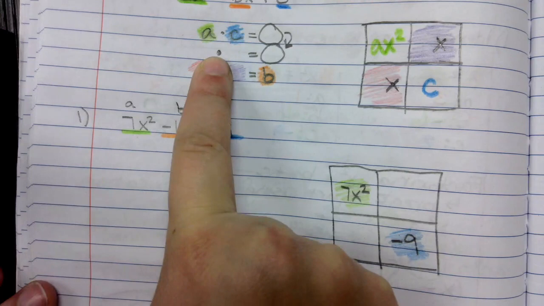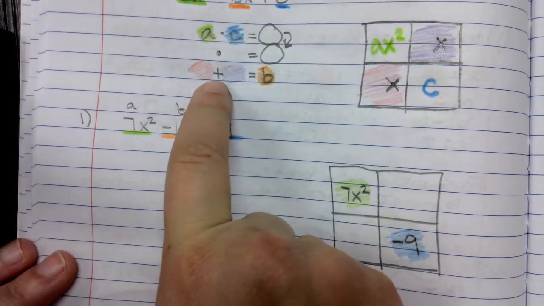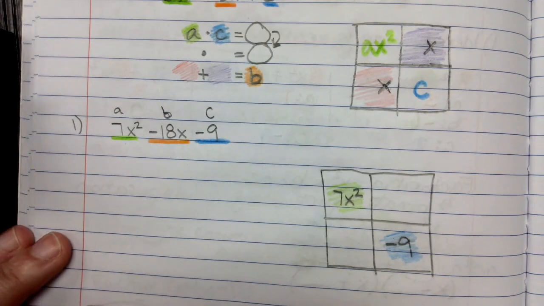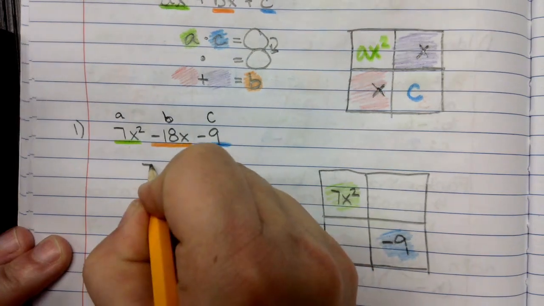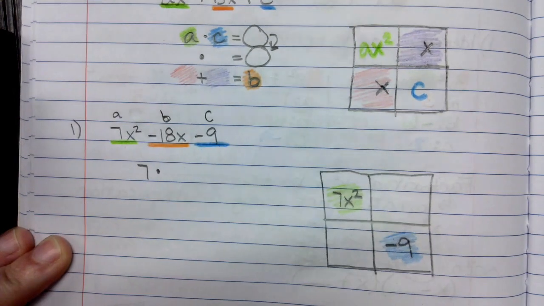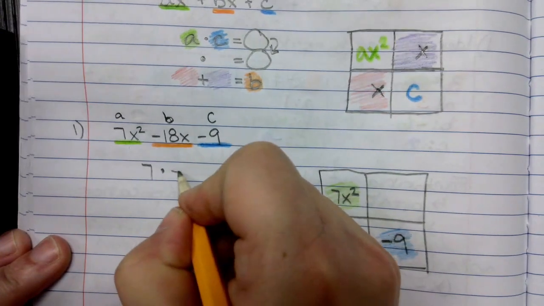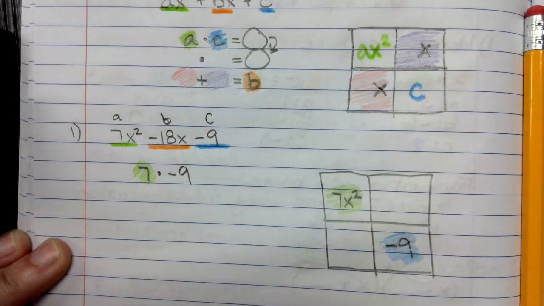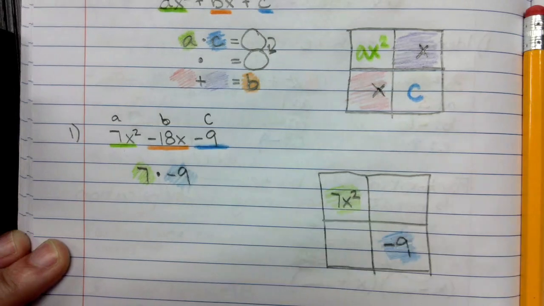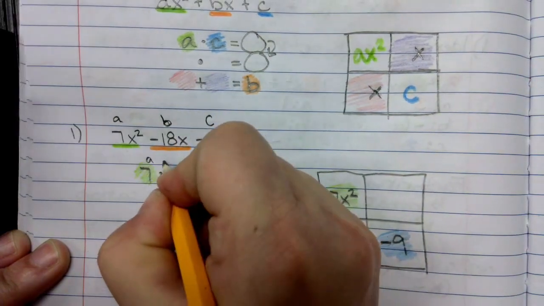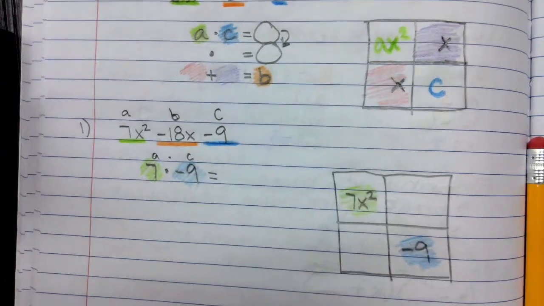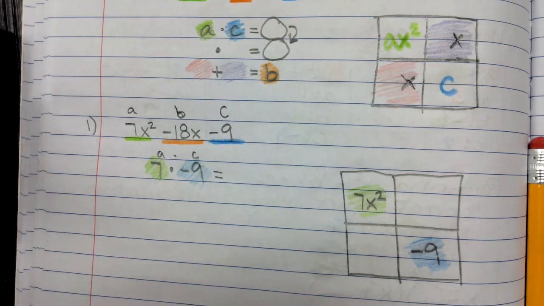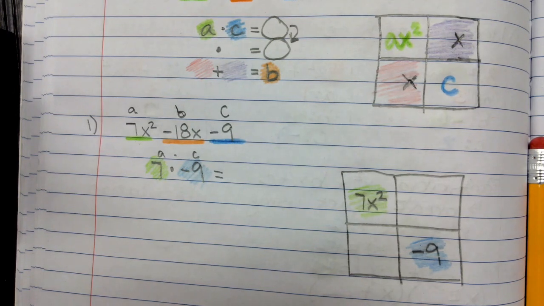My A times my C. What is my A? 7 times, what is my C? Negative 9. If you want to color code those, go for it. 7 times negative 9. So we did our A times our C. Yep, you got it. If you need a calculator, that's okay. 7 times negative 9. Negative 63, good.